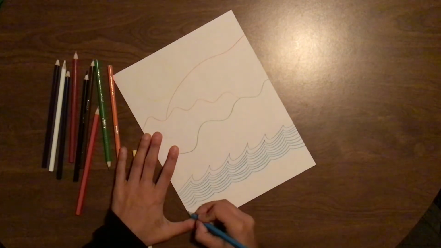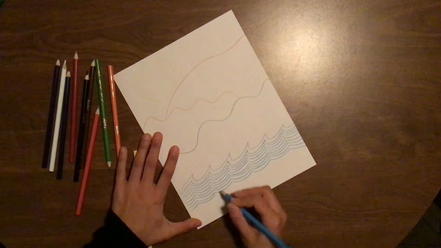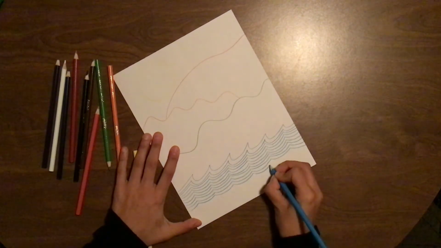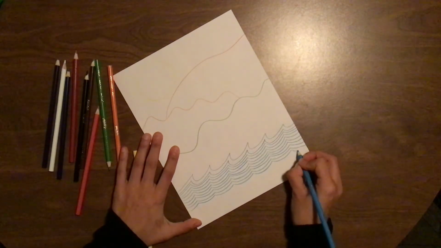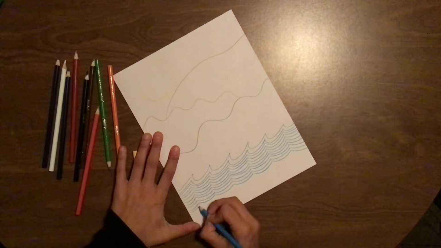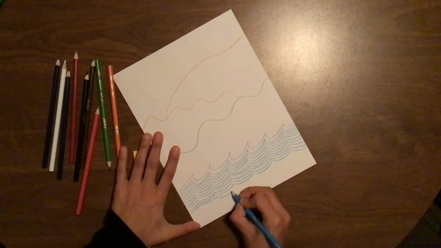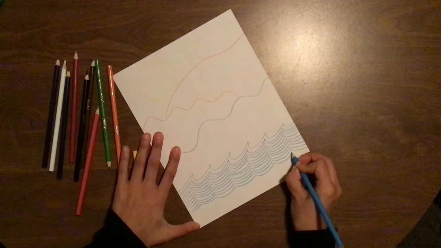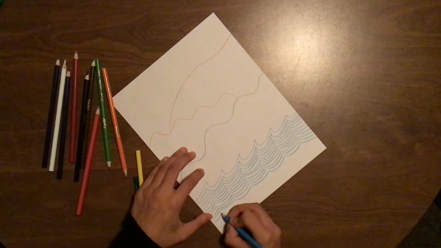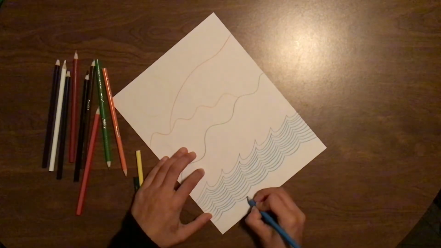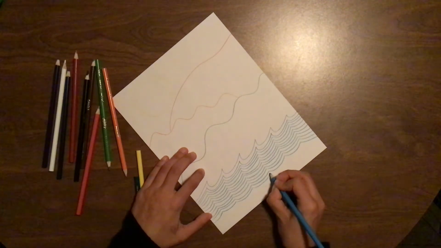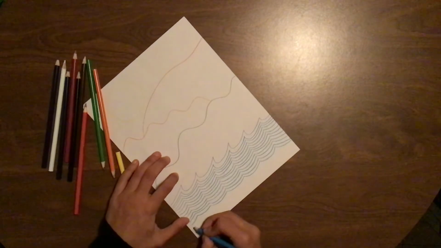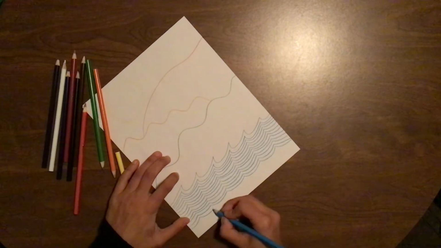You might also notice that my lines start from one side of my paper to the other side of the paper. I do not stop before the paper ends, and I do not start after the paper starts. I'm going right from one end to the other. We don't want our lines floating. We want them to go completely across the page. That's another really important thing to keep in mind when you're creating your line landscape.